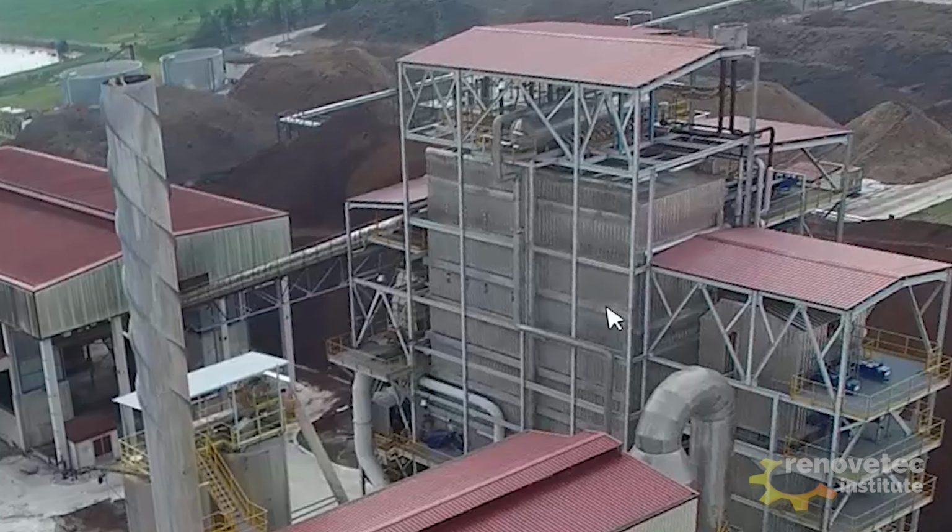Here is located the furnace, and the main equipment of the furnace is the grill. On the grill, the biomass comes in, goes in and is put on fire, and liberates the thermal energy contained in the biomass.